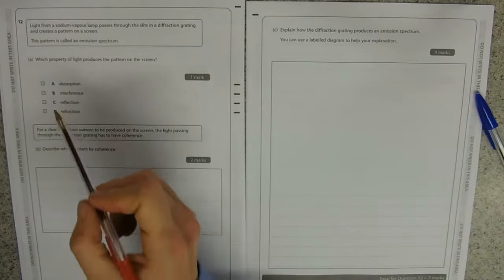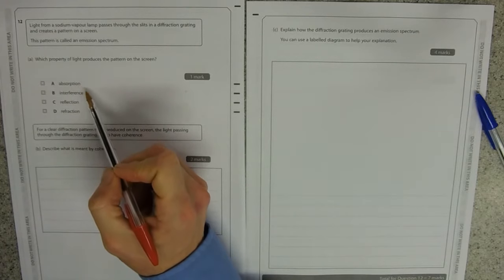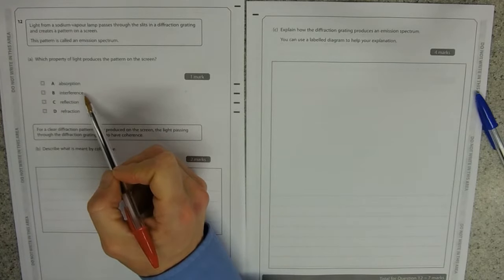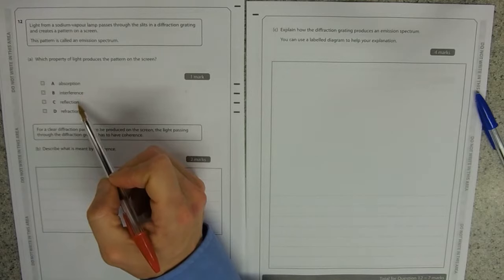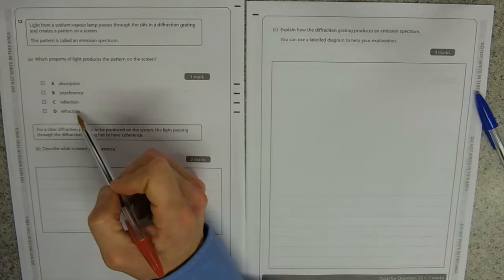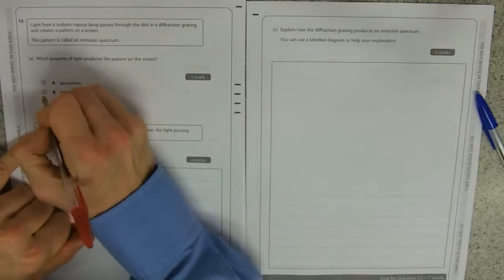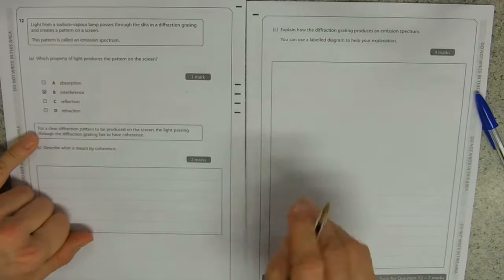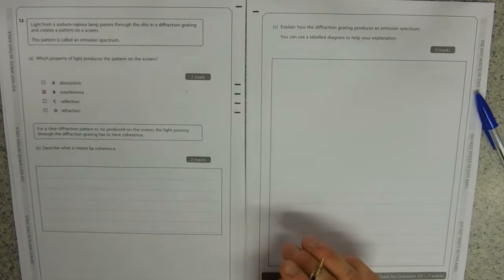And the property of light which produces the pattern, you might be tempted to say diffraction, but it's not on the list, so you can't say that. It's not absorption, or else we wouldn't have the pattern. Interference, that's the answer. Reflection would make light come backwards on itself rather than be on the screen. And refraction is just the bending of light. So the answer is interference. And when we draw the diagram in a minute, you'll see what we're talking about.